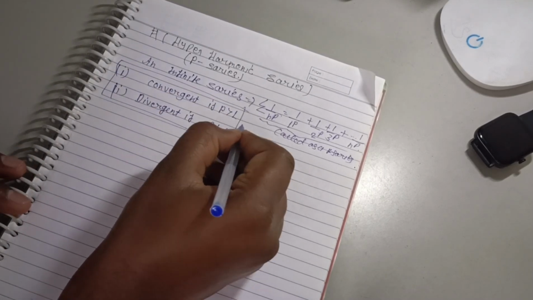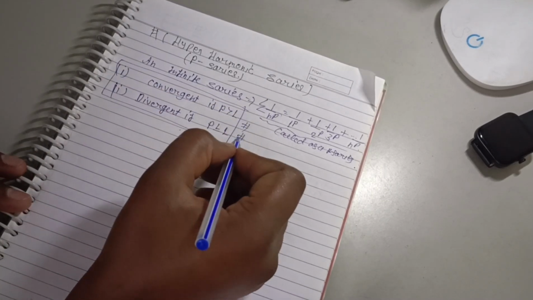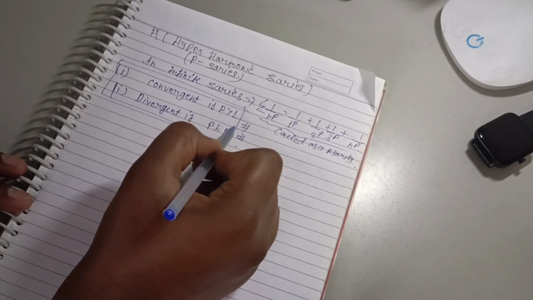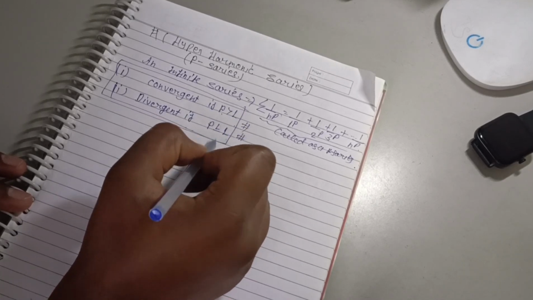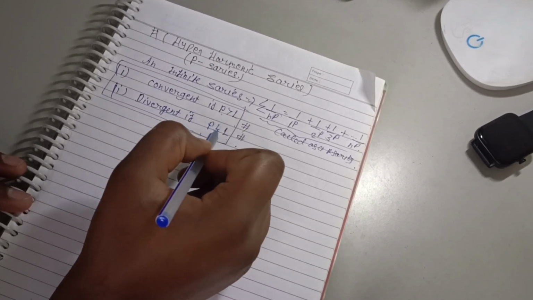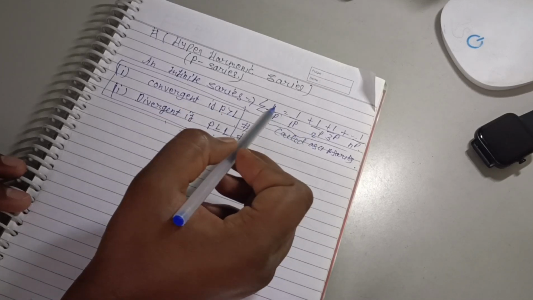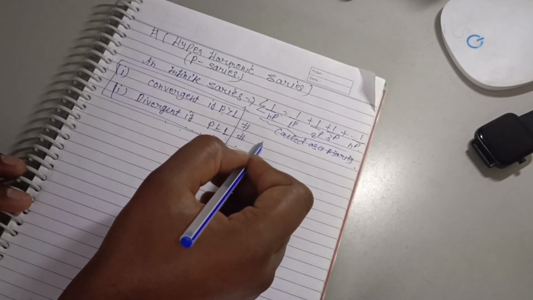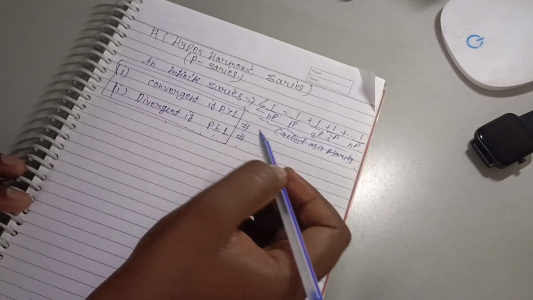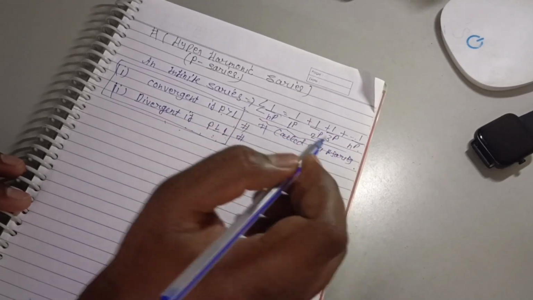This is important to learn: if p is greater than 1, then it is convergent, and if p is less than or equal to 1, then it is divergent. Simple to learn. We will directly use it in questions, and we can simply look at the series and directly say whether it is convergent or divergent. Okay, so remember this.